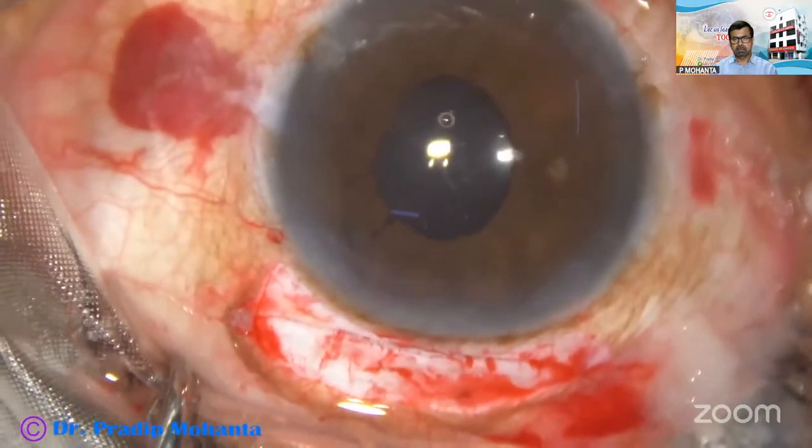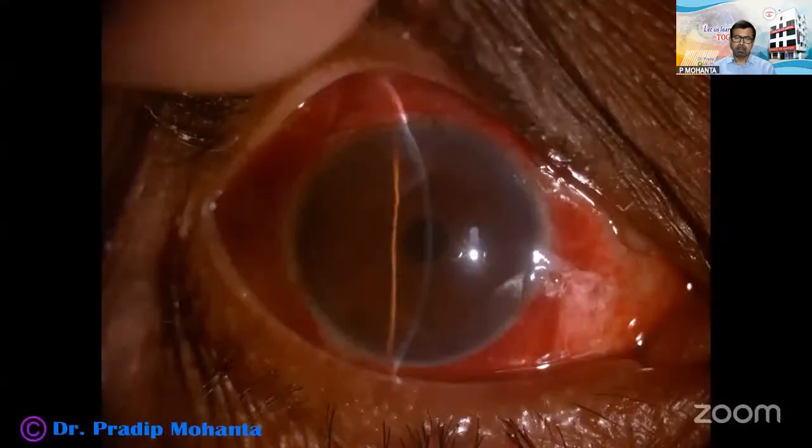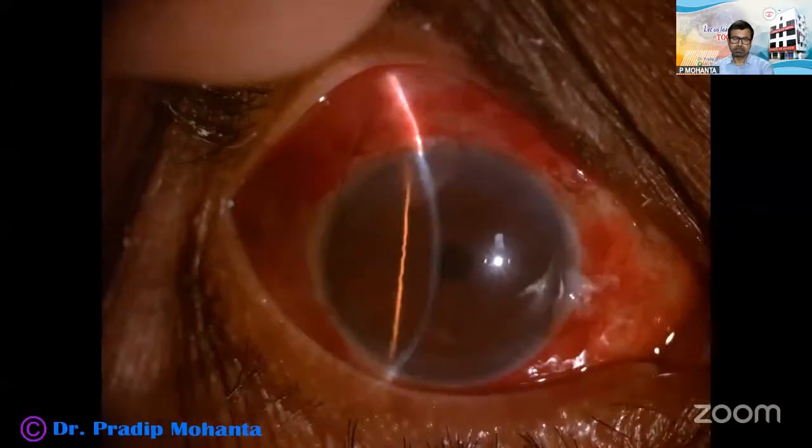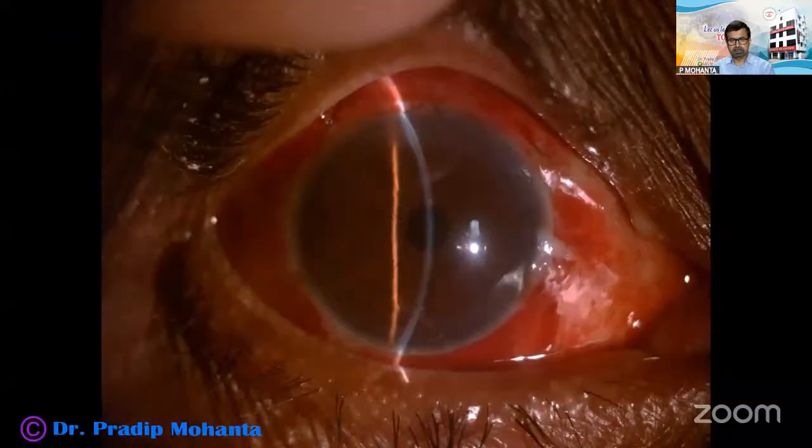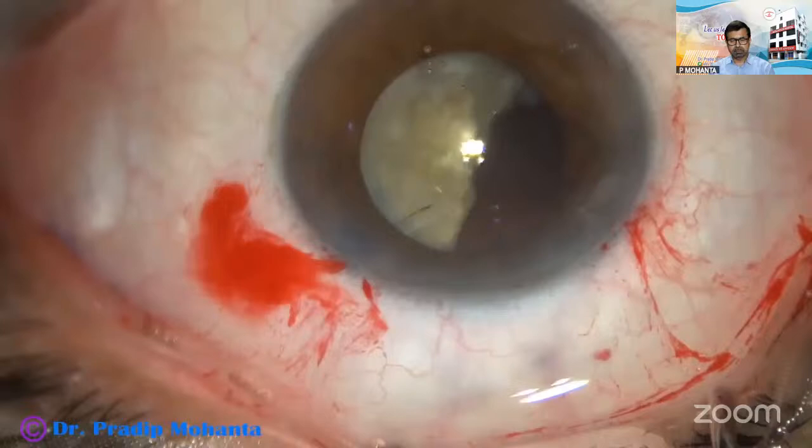And the patient did very well in the postoperative period. These are the postoperative pictures. There was very mild corneal edema.